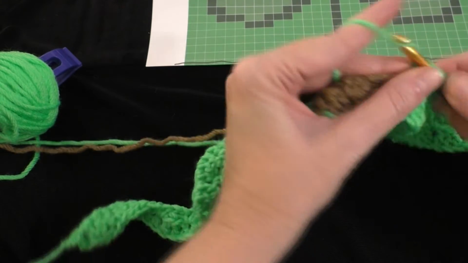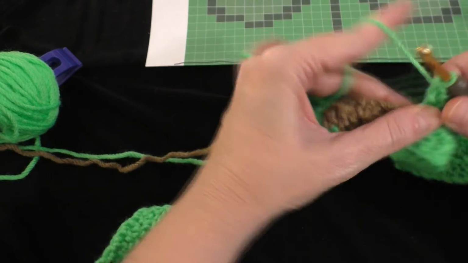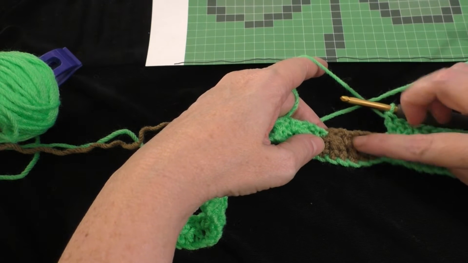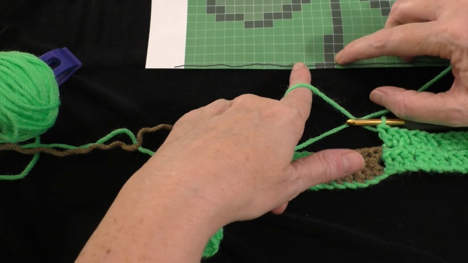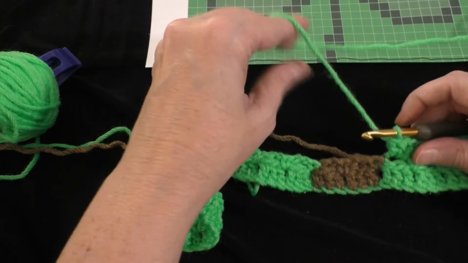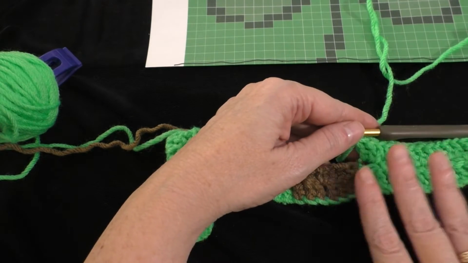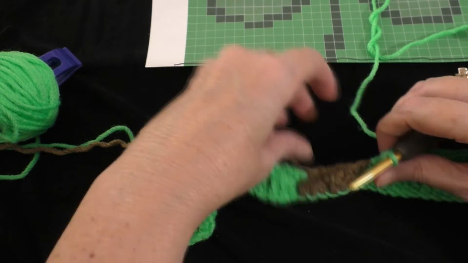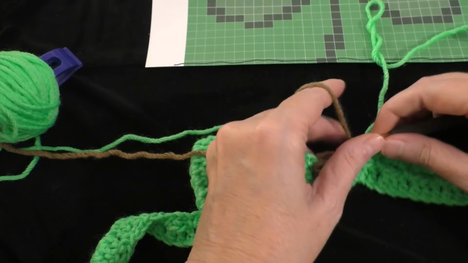1, 2, 3. Okay, so now we're getting ready to work. We're right at where we're going to work above this first brown, or in my case it's brown, of the stem. So we are getting ready to do that square right there. I need to drop my green, and remember, we are working on the right side of the work now, so I want to drop the green to the back, and I'm going to get my brown yarn and pick that one up.